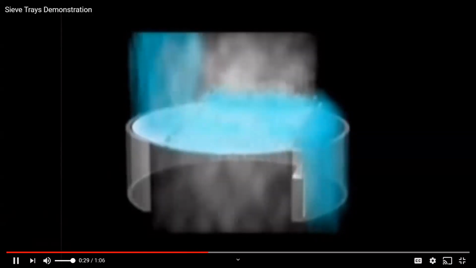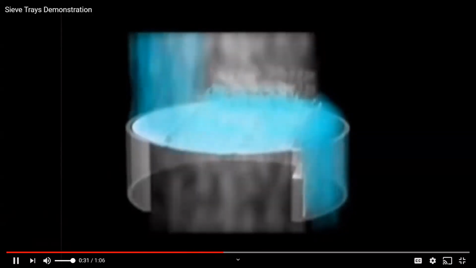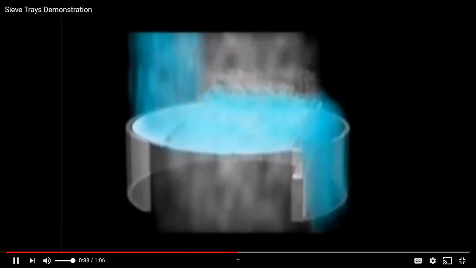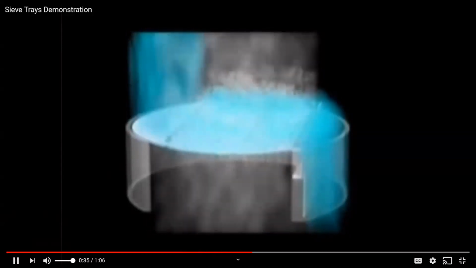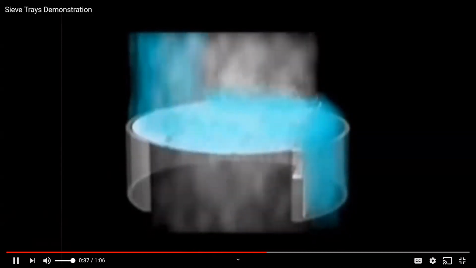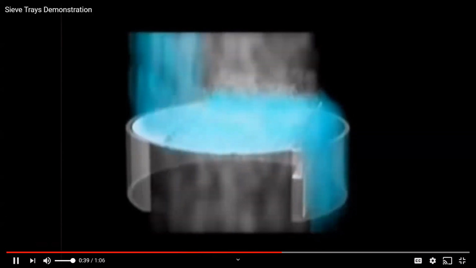They are the simplest design and hence are relatively inexpensive. Vapor pressure drop is also minimal as there is no resistance to the vapor flow from valves or caps. Disadvantages include liquid weeping down through the holes and entrainment at high vapor rates. This results in a lower operating range.